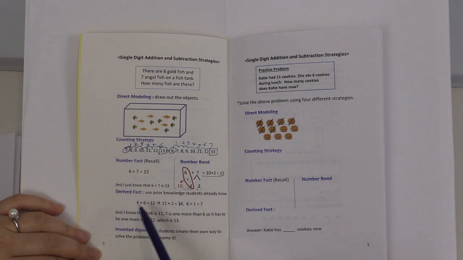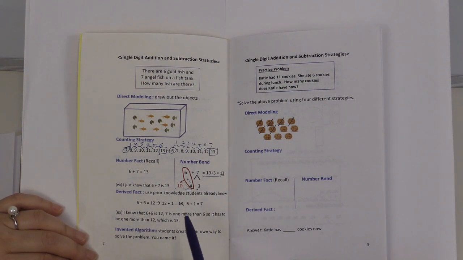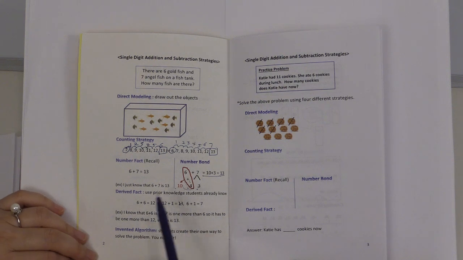And derived fact. So this is something where they use their prior knowledge. So students already know some kind of fact. And researchers say they're really good at using doubles, like for multiplication facts or addition facts, they know doubles very well. So 5 plus 5 is 10, 6 plus 6 is 12. They already know those kinds of number facts. So that's what they're going to use.